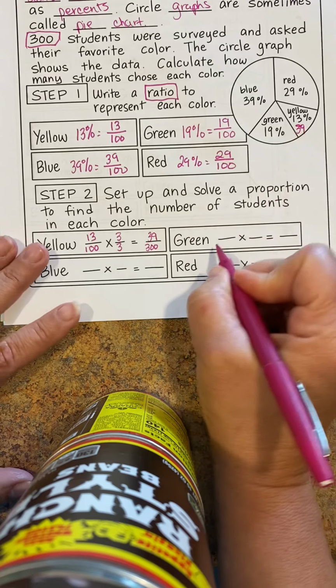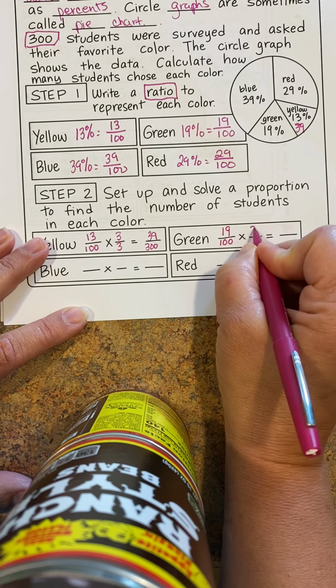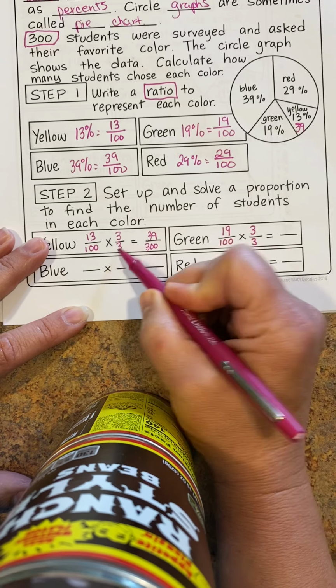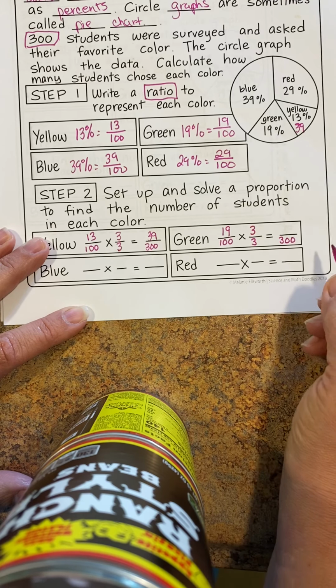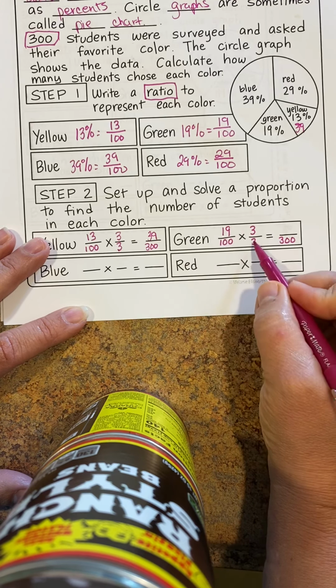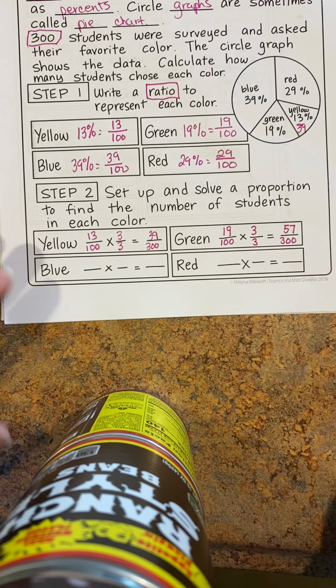Green, let's go ahead and do green. So 19 over 100. We know it's going to be 3 over 3 because we're continuing the same thing, since we know this has to be 300 on the bottom. And when we go 19 times 3, we get 57. All right, blue.